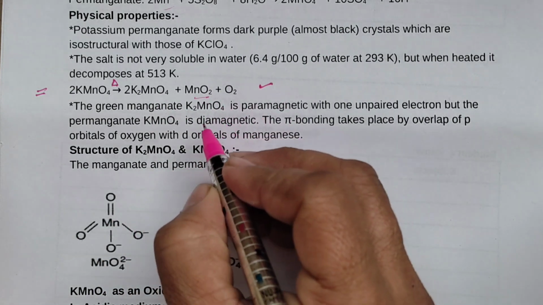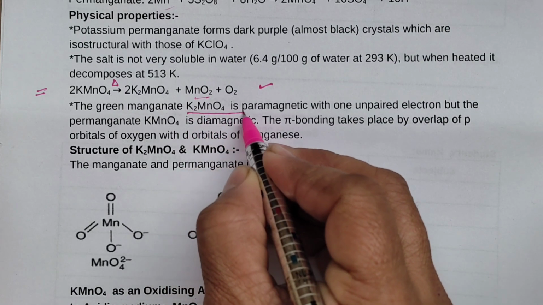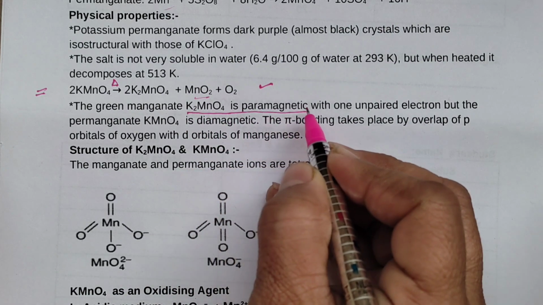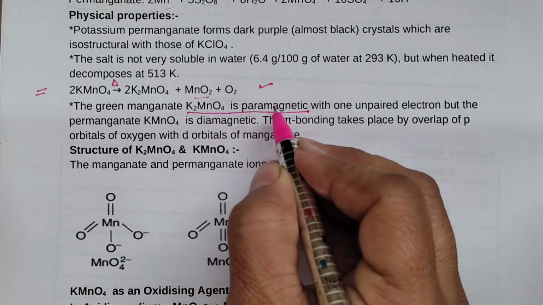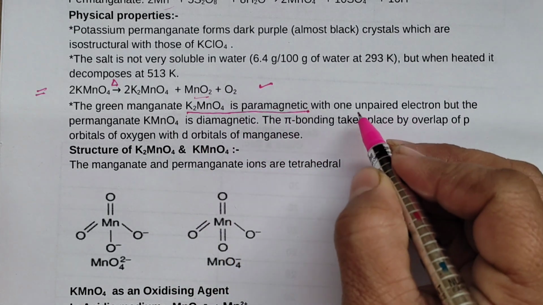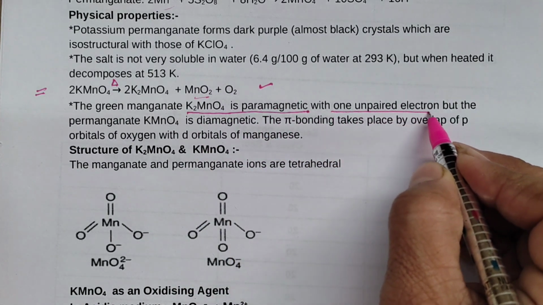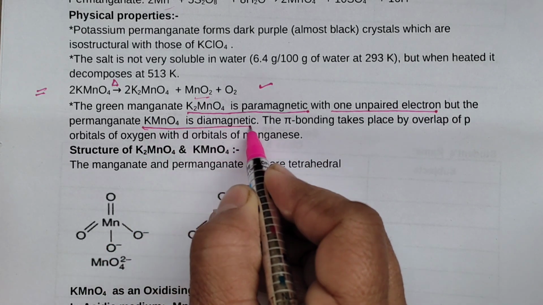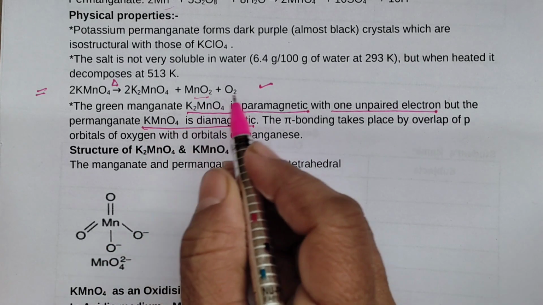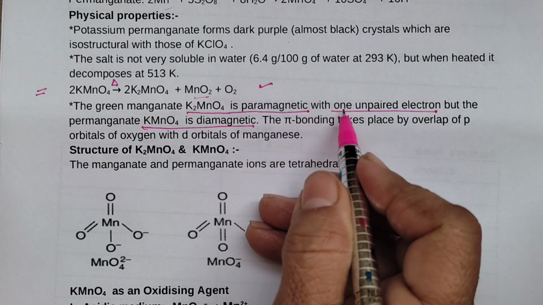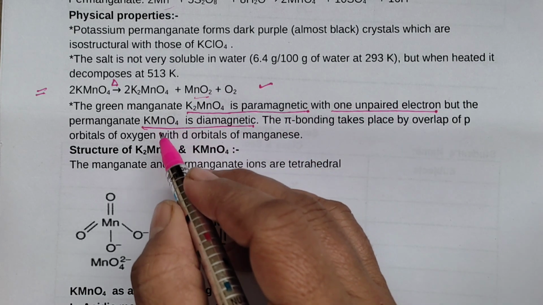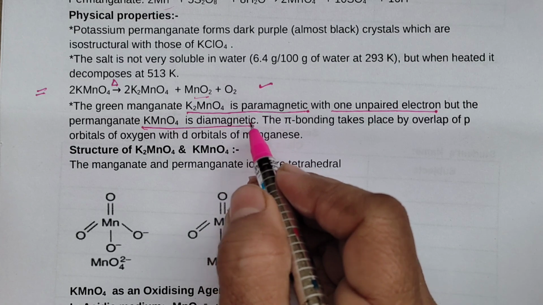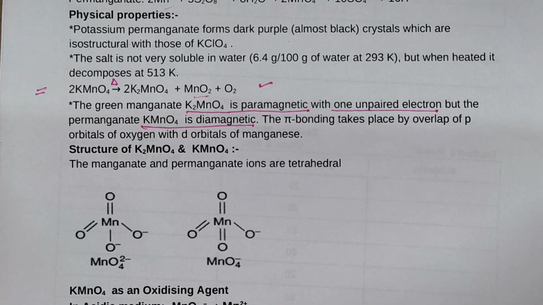Another important thing is K2MnO4 is paramagnetic. Paramagnetic means it is having some unpaired electron. Whereas permanganate is diamagnetic. Manganate is paramagnetic with an unpaired electron, and permanganate is diamagnetic, which is not having any unpaired electron.